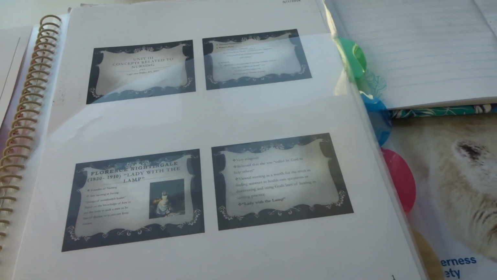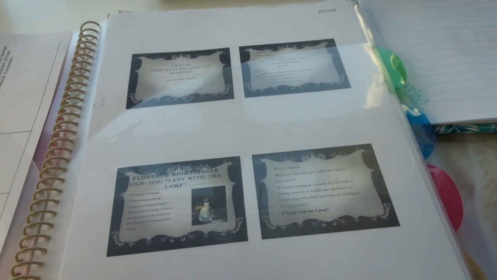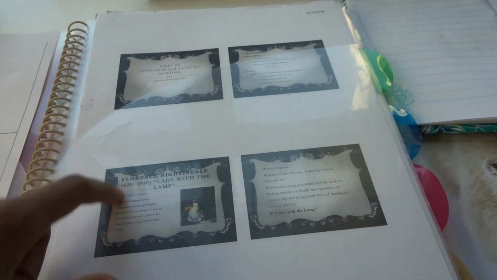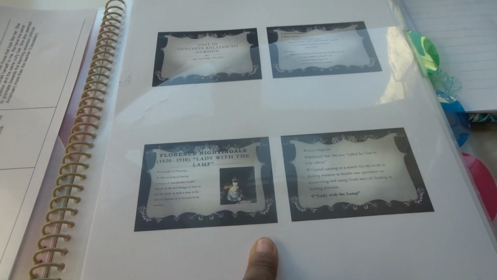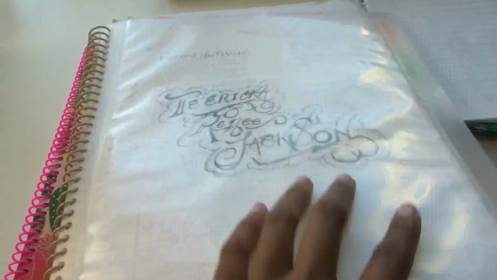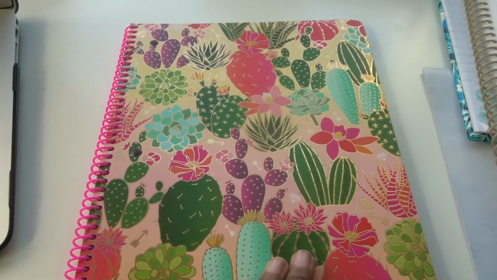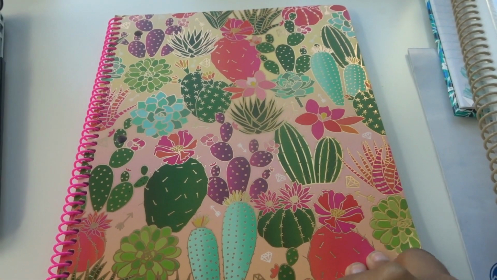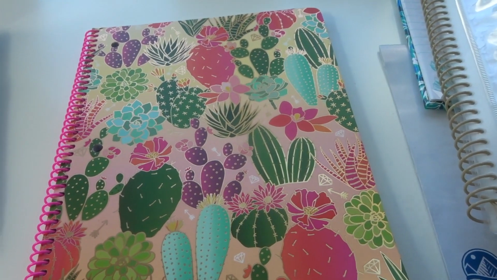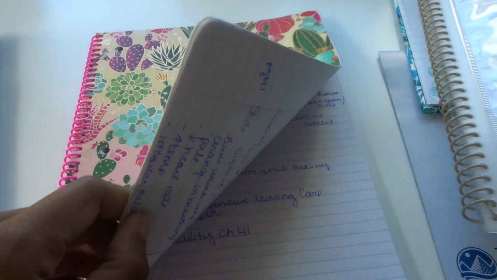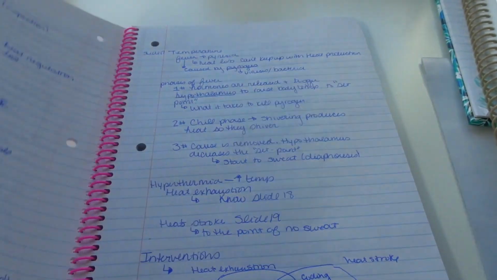Why I print off my PowerPoint is because I like to work smarter, not harder. So if there's information already on the PowerPoint, I'm not going to write notes on that again. As I am looking at those PowerPoints, I am jotting down notes. Now these notes are not neat notes. They are rushed and just me trying to get down everything the professor says that's not on the PowerPoints.